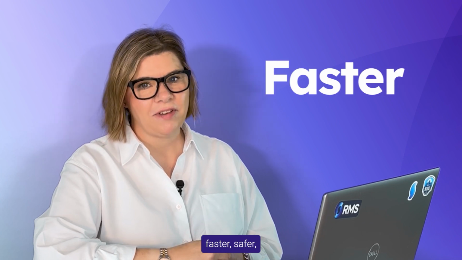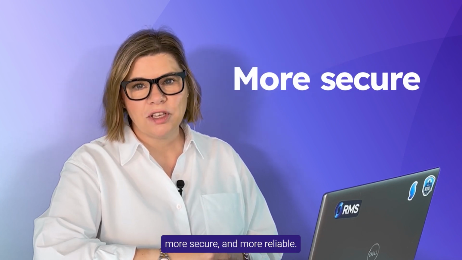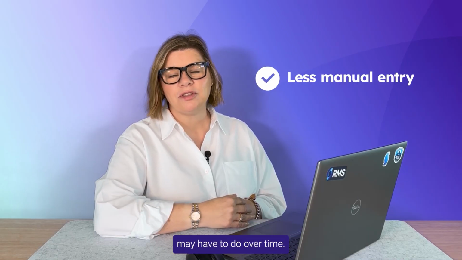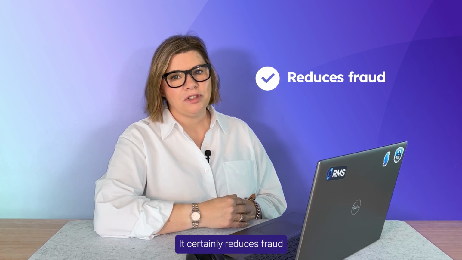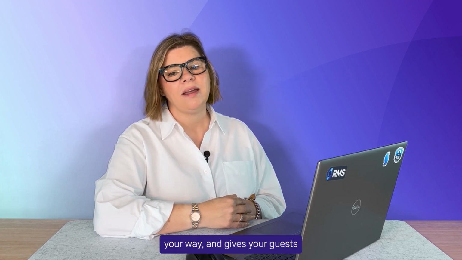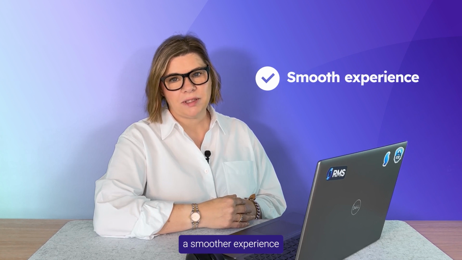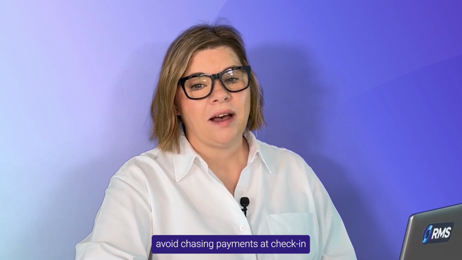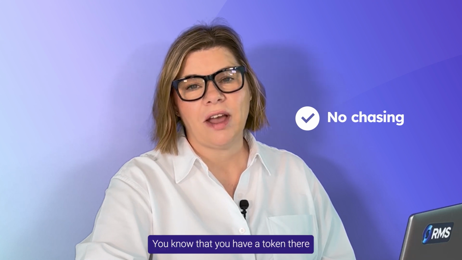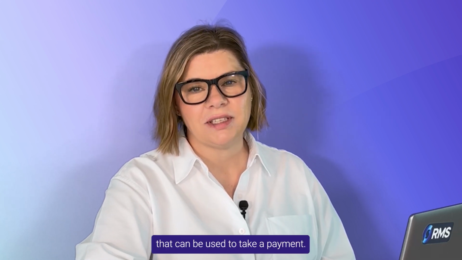Tokenization makes payments faster, safer, more secure, and more reliable. It certainly cuts down on any manual entry that you or your staff may have to do over time. It certainly reduces fraud and the risk of any fraudulent cards coming your way, and gives your guests a smoother experience. It also helps avoid chasing payments at check-in and check-out. You know that you have a token there that can be used to take a payment.